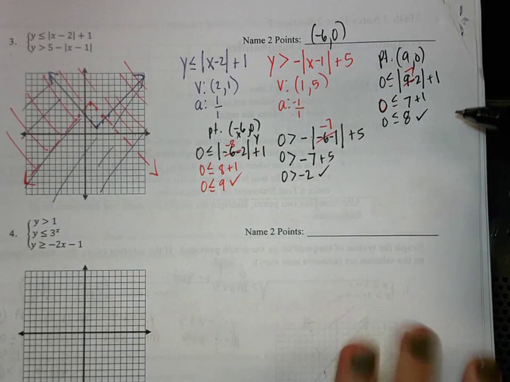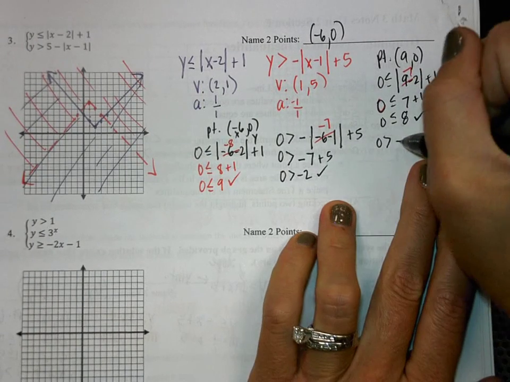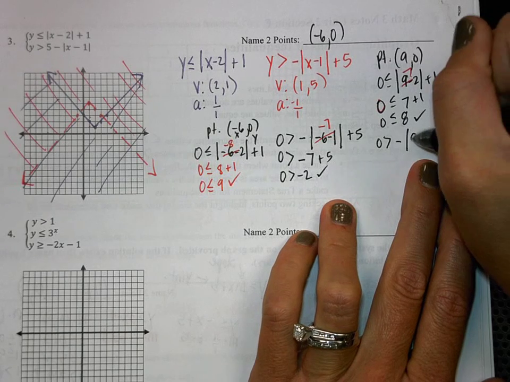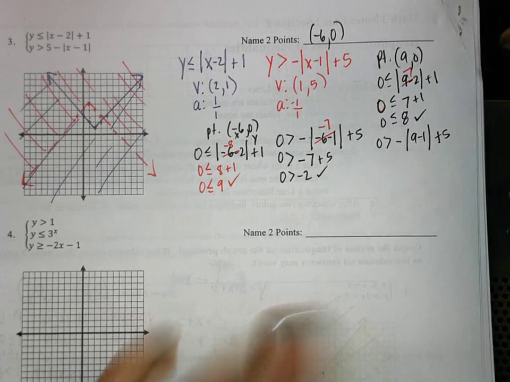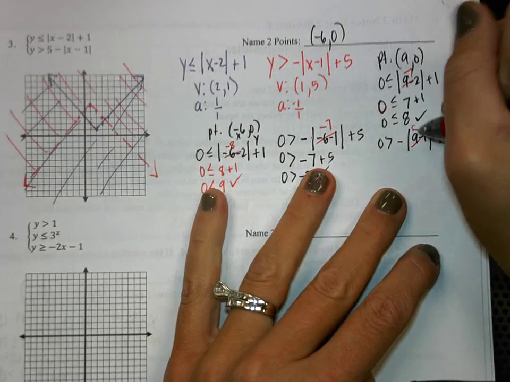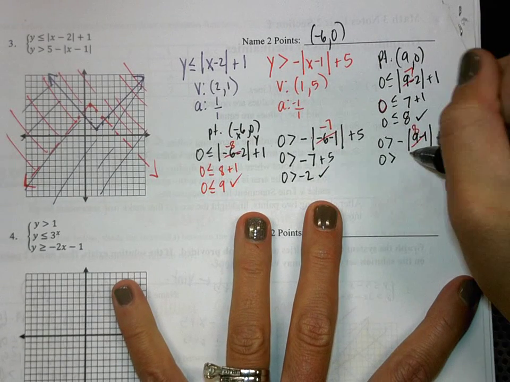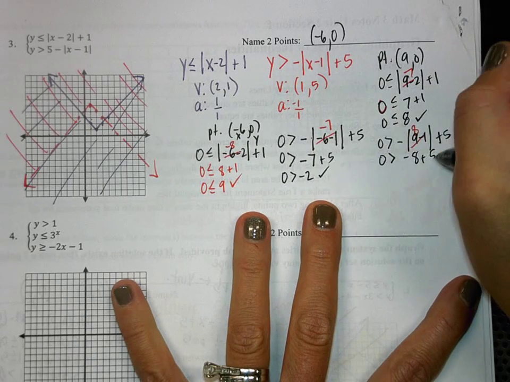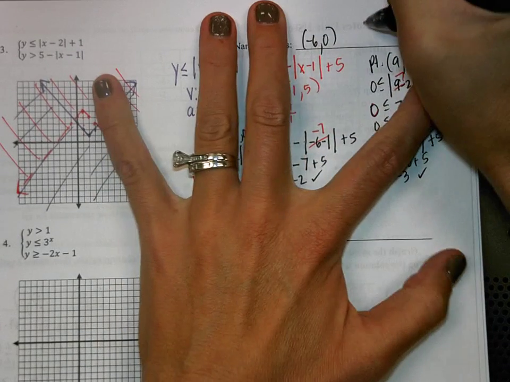We try the other equation. 0 is greater than negative absolute value of 9 minus 1 plus 5. 9 minus 1 is 8. So 0 is greater than -8 plus 5, and 0 is greater than -3. And again, that checks out. So another point that's a solution is 9, 0.